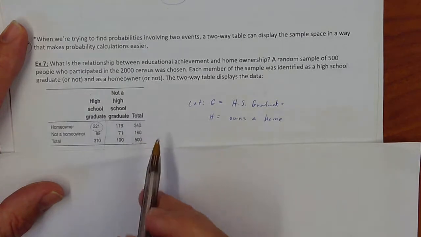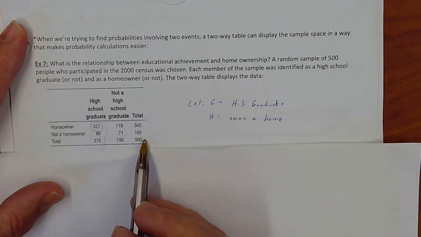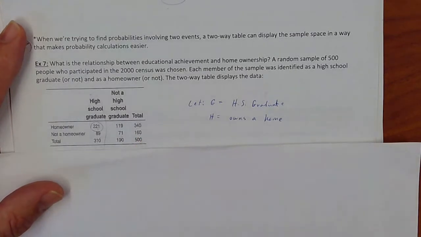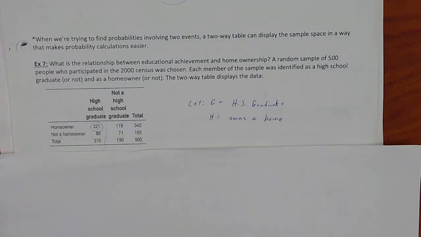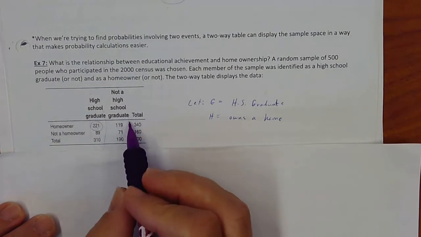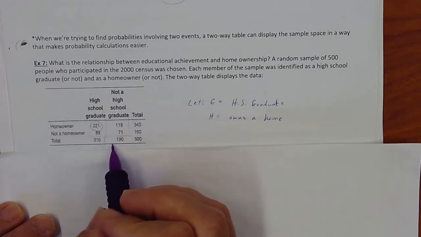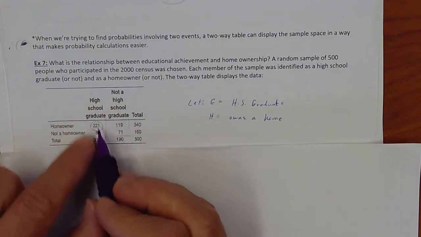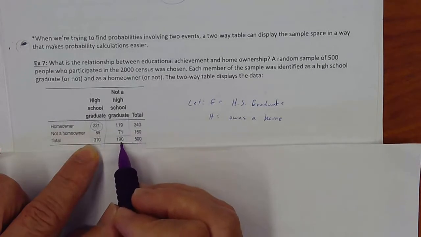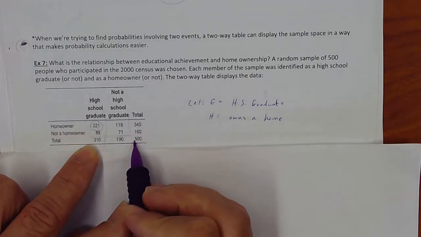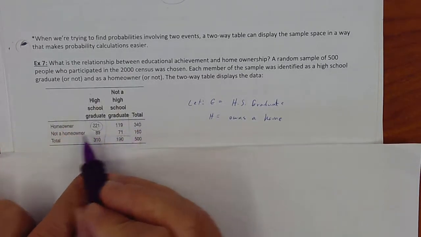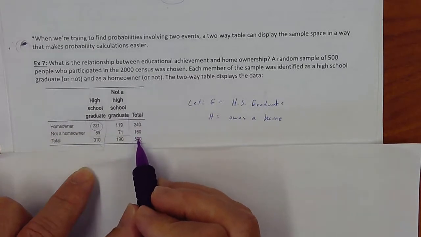Okay, so 500 people are part of the sample. In a two-way table, you can always find that here. You have conditional probability and you have marginal probability. So these are the conditions in here, these cells, and then here's the margins, right? So out of these 500 people, they're either high school graduates, 310, or they're not. Those should add up to 500. Either they are a homeowner, 340, or they're not. That should add up to 500.